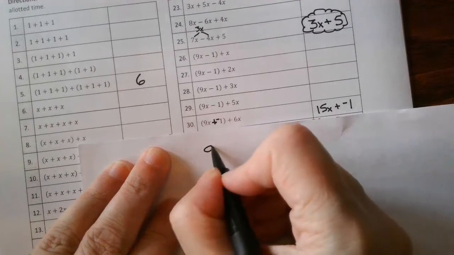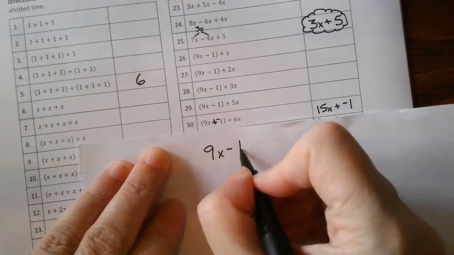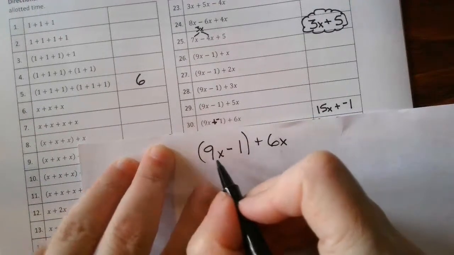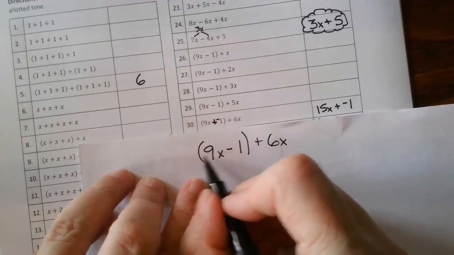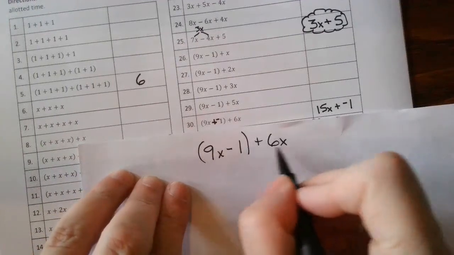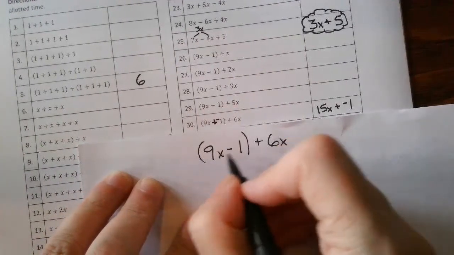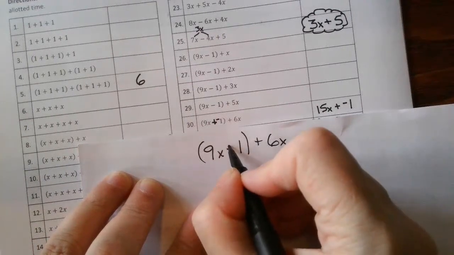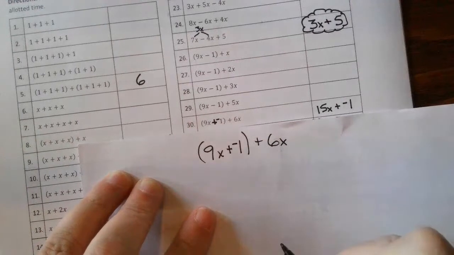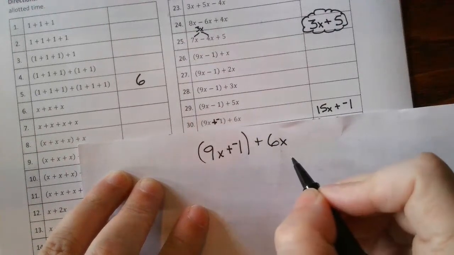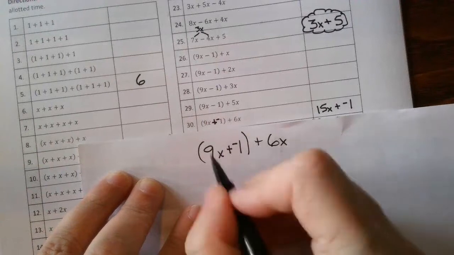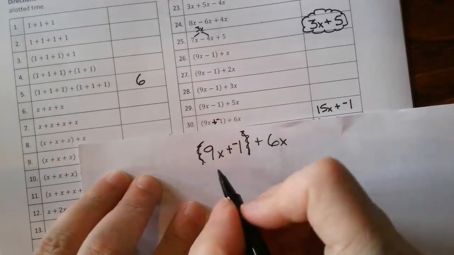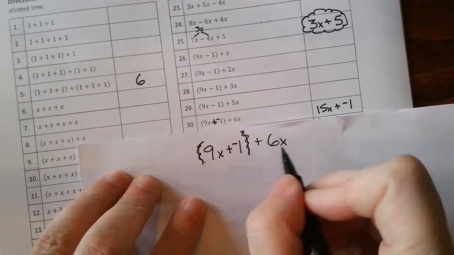So what it says is 9x minus 1 plus 6x. So we know that we can ignore these parentheses if all of this is addition. So we can change subtraction of 1 to adding the opposite of 1. Now we have all addition. So now we can turn around and ignore these parentheses. Okay? Because we can do any order, any grouping.